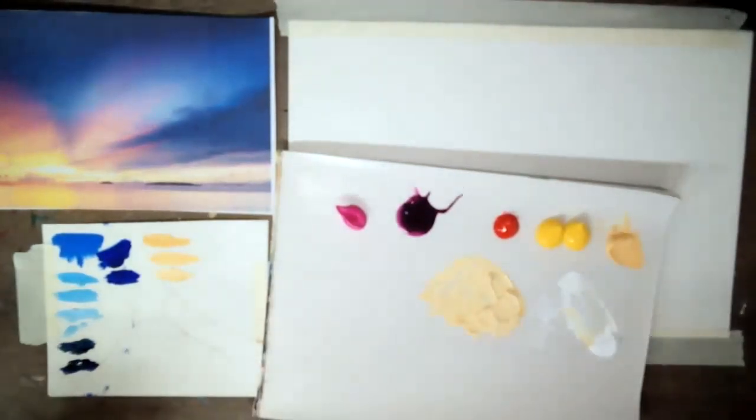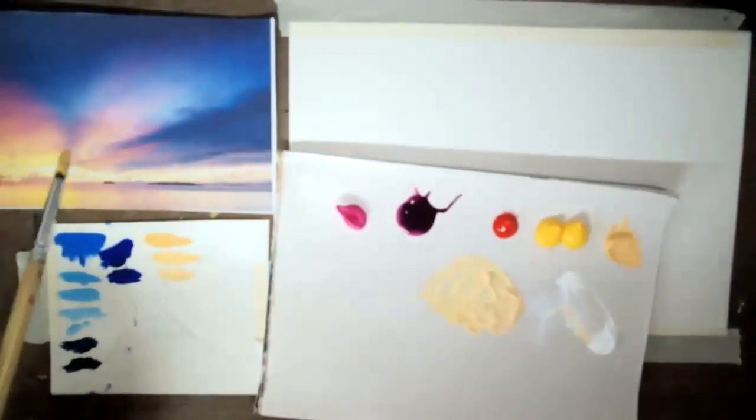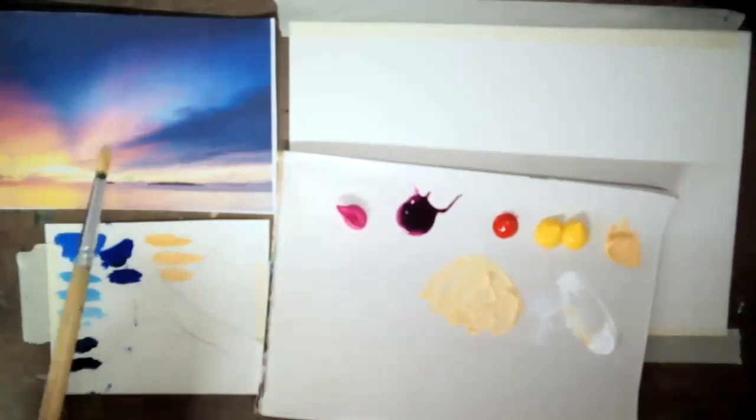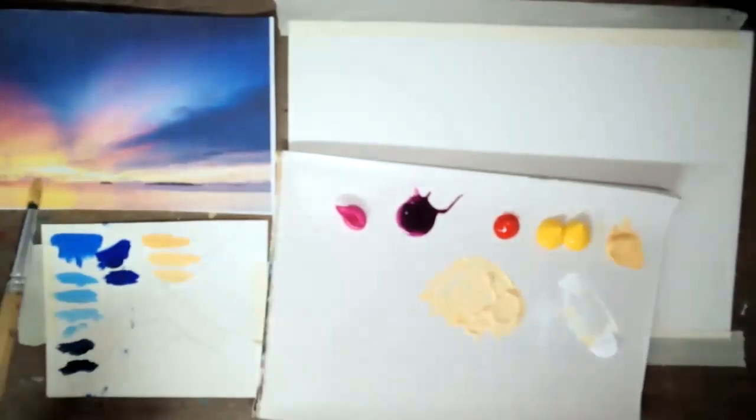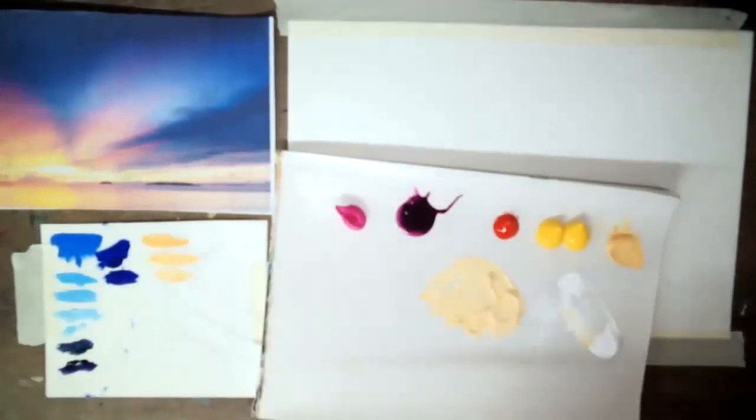I'm quite happy just going in with those few colours to start with and getting them in. And I may leave this little bit for the moment and come back to it, because that's got some bright yellows and some other yellows in. So I'm going to come back to that bit.